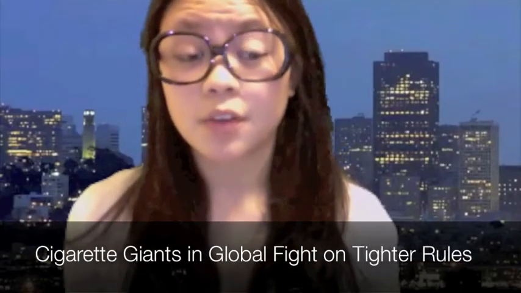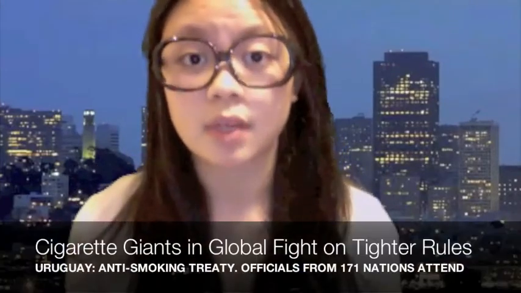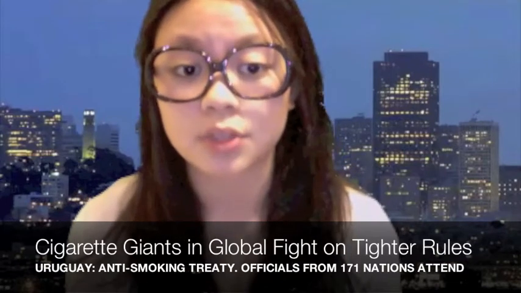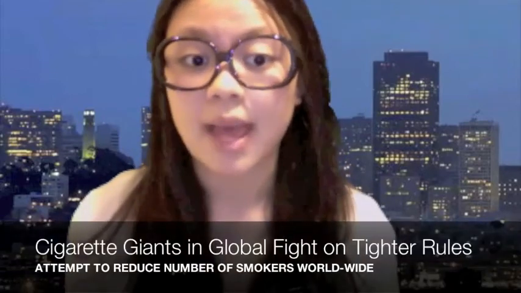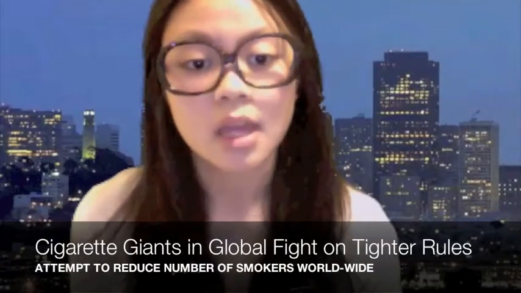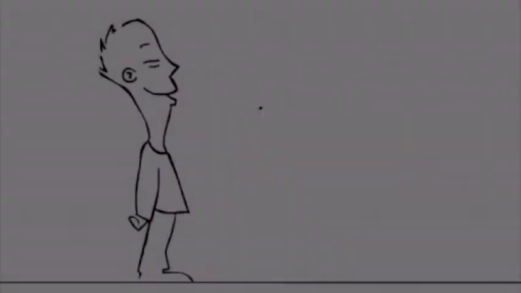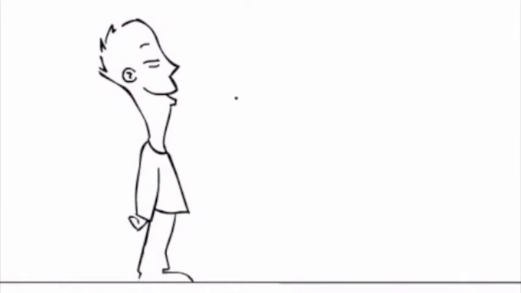On the 11th of November, officials from 171 different countries gathered in Uruguay to enforce a global anti-smoking treaty. The treaty plans to mandate that 80% of cigarette packages are covered by health warnings, in hopes of reducing the number of smokers worldwide. Cigarettes are a good example of a demerit good.